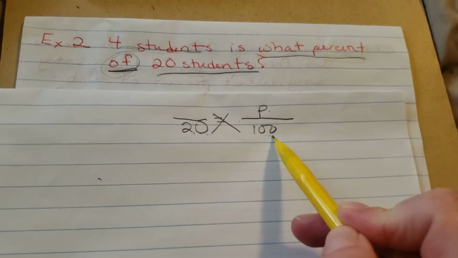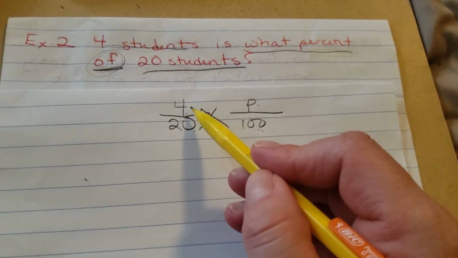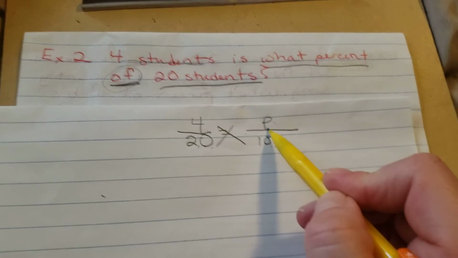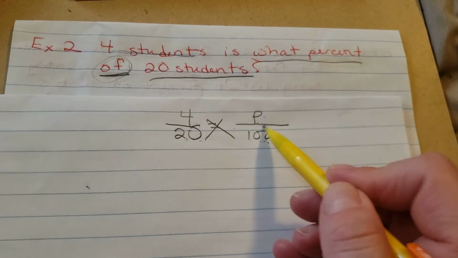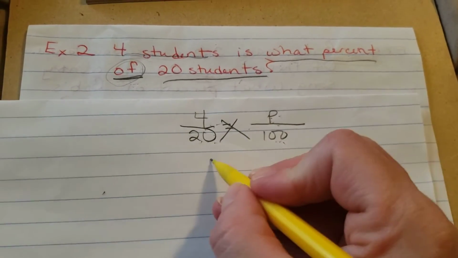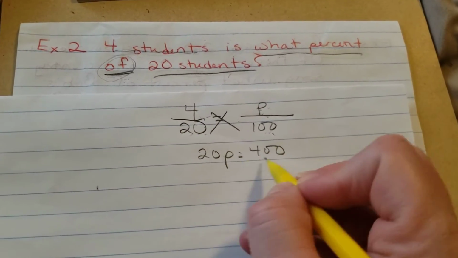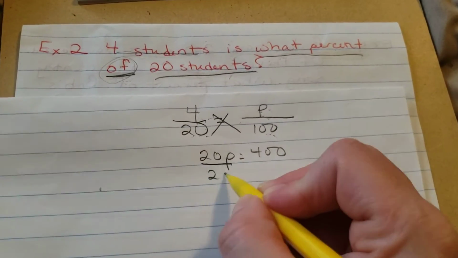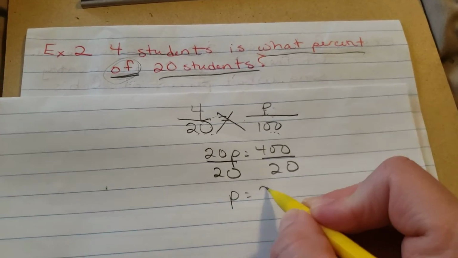And then it says 4 students is some percent of 20. So the 4 students is going beside the percent that I'm going to look for, because the 4 students, I'm trying to figure out what percent that is. They match up. So when I cross multiply here, I'm going to get 20p equals 400. One-step equation now, divide both sides by 20 to get the variable by itself. And then p equals 20.